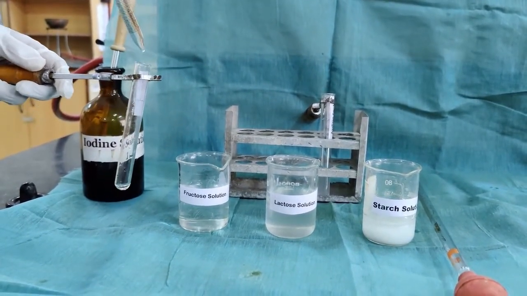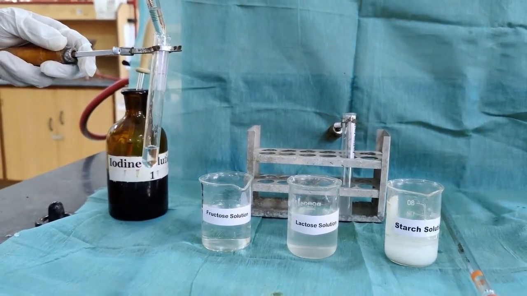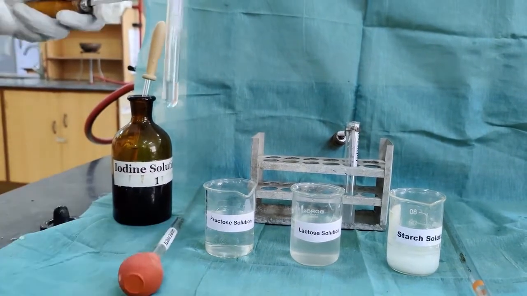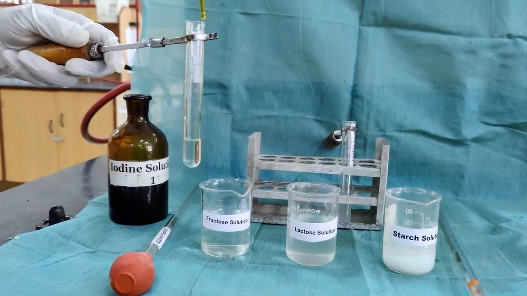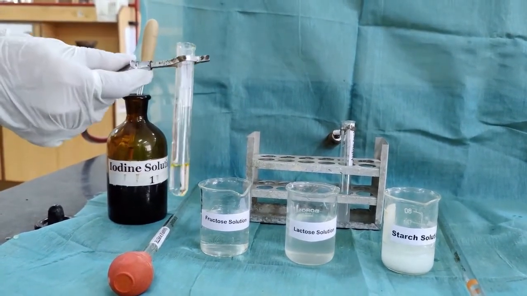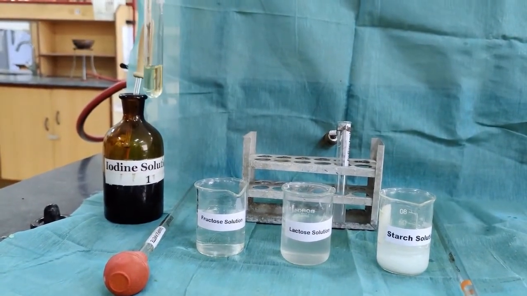For the iodine test, 2 ml of the sugar solution is taken and 2 drops of iodine reagent are added. Iodine is brown in color. Here we can see there is no change in the color of the iodine solution.